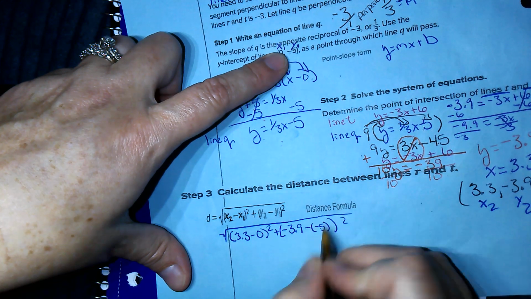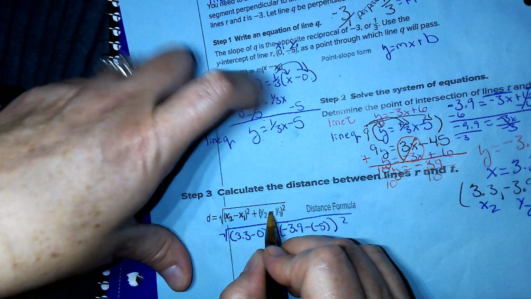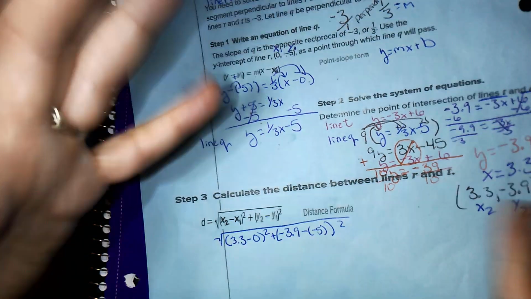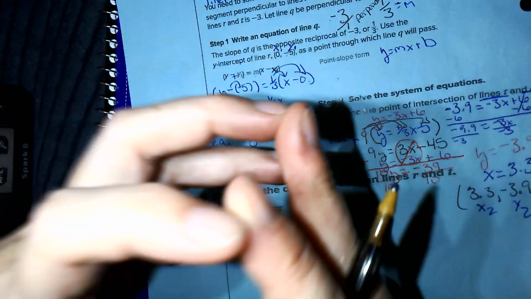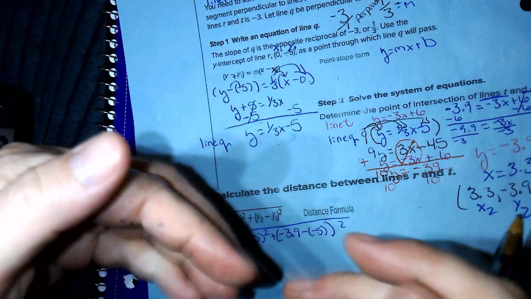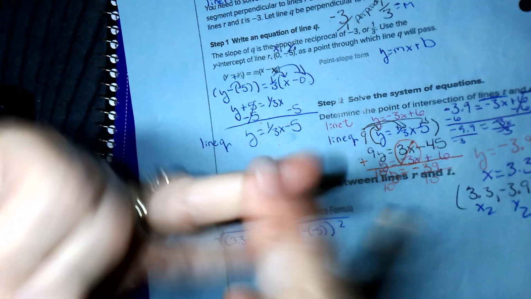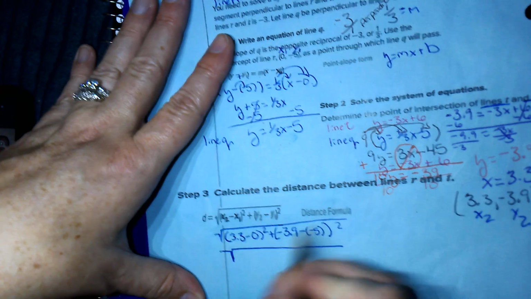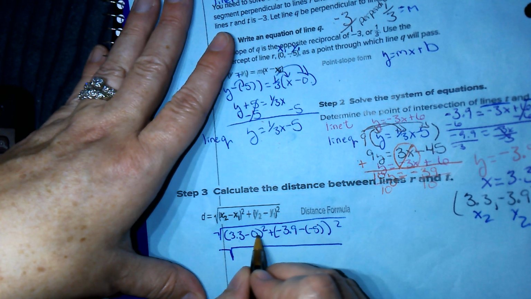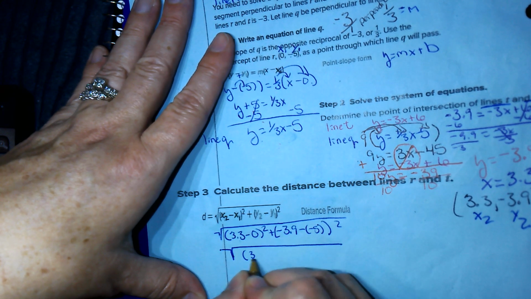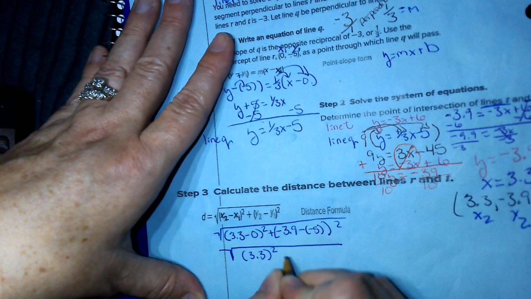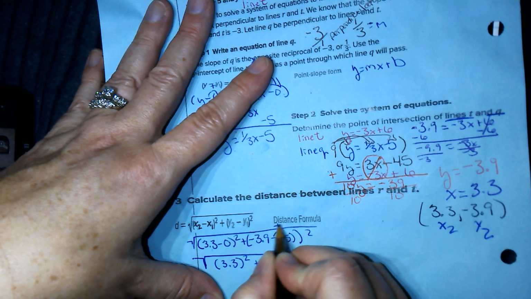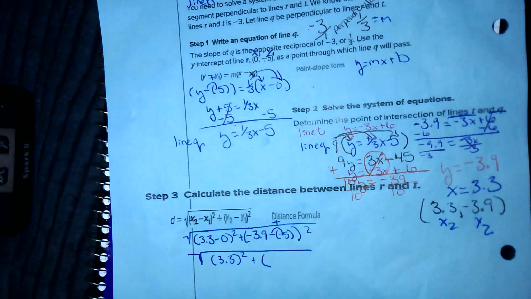Remember, this minus sign is not the same as that negative sign. We always do the math inside the parentheses first. PEMDAS: parentheses, then exponents. So, large radical. 3.3 minus 0, so that's 3.3 squared, plus. Negative times negative is a positive.